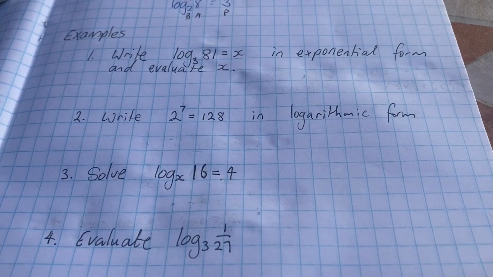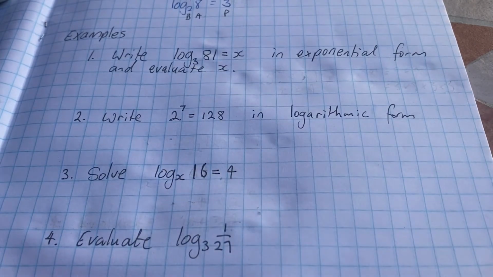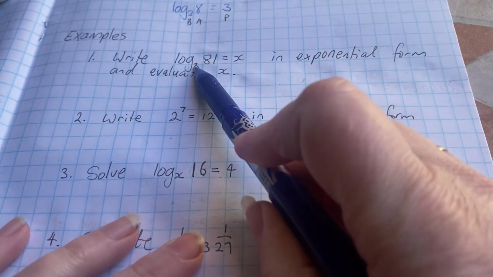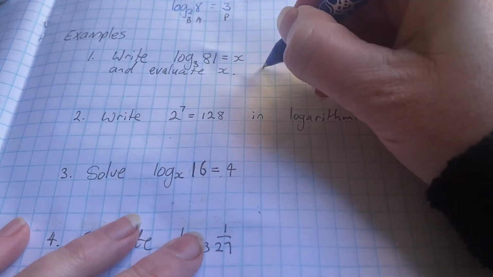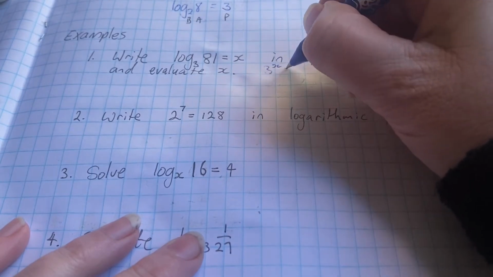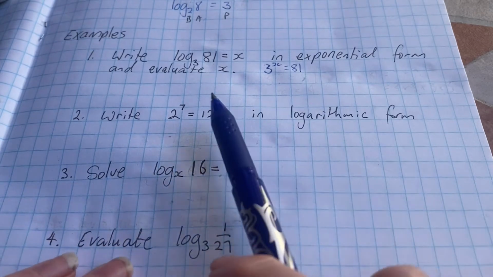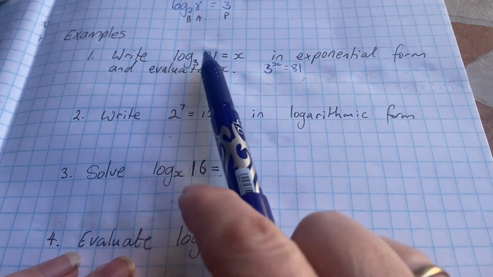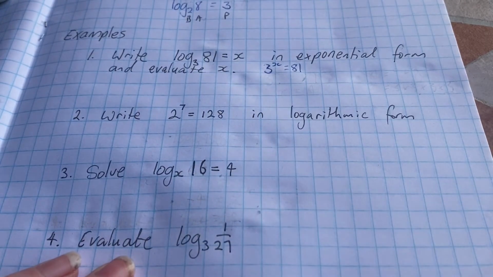Okay, let's have a look at a few examples. We've got log base 3 of 81 equals x, and we want it in exponential form. There are two ways of doing this. We did just talk about how this is 3 to the power of something equals 81, so we could just go straight to 3 to the power of x equals 81. That's particularly if you have memorized the BAP and the BPA form. Basically the 81 and the x swap order.